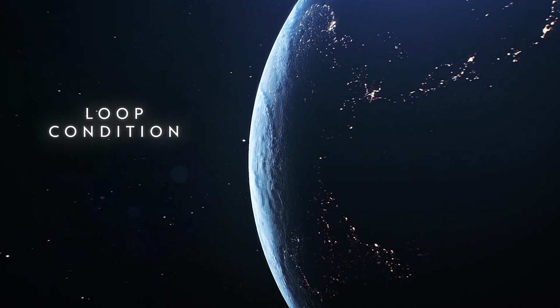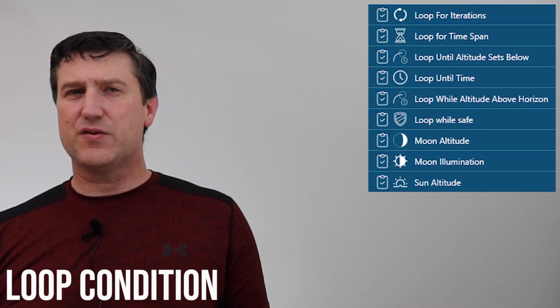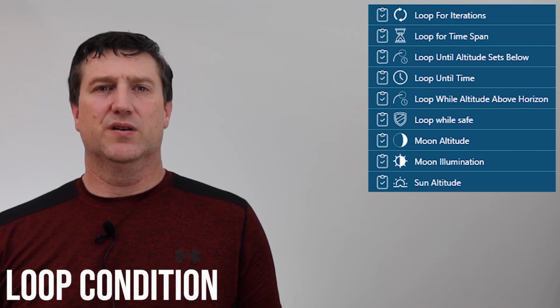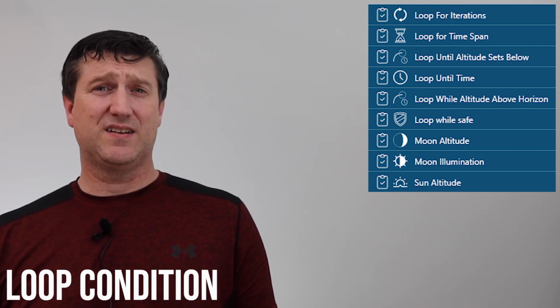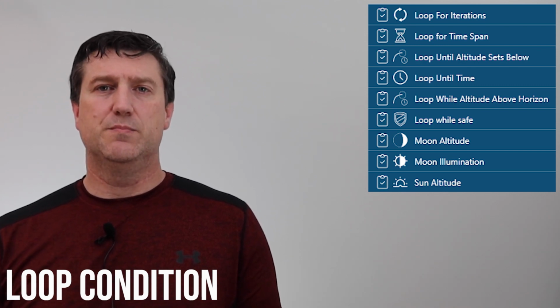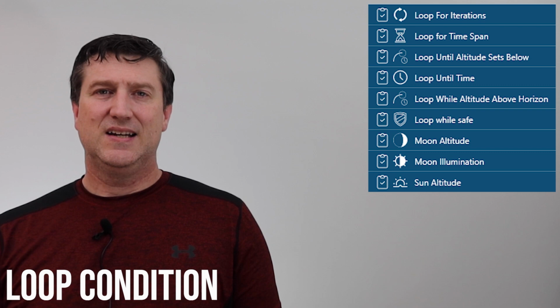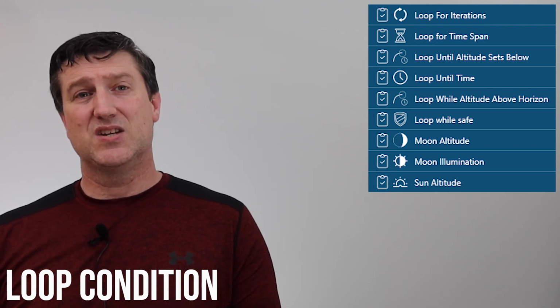Loop condition. This is how N.I.N.A determines if we should keep looping through one or more instructions. Here is the list currently available in N.I.N.A. Everything from looping a set number of times, looping for a specific amount of time, looping until a defined time, like dawn, or looping while a target is above your defined horizon. An interesting side note is that you can define multiple looping conditions, and as soon as one matches or completes, the loop will end.